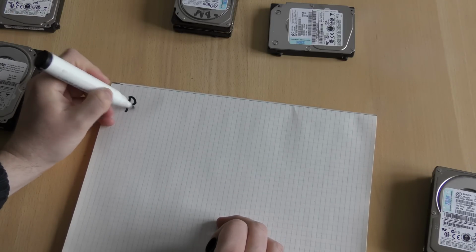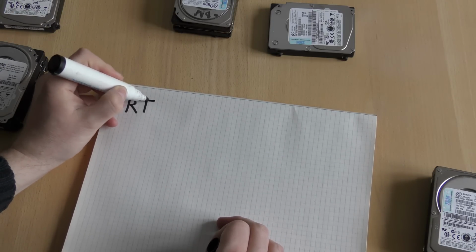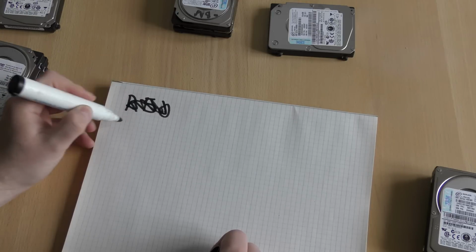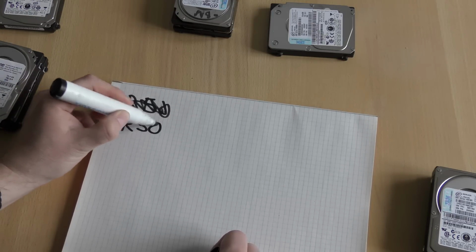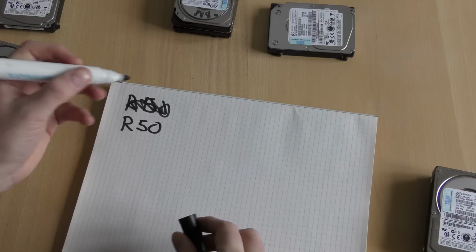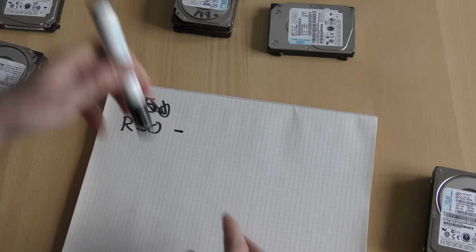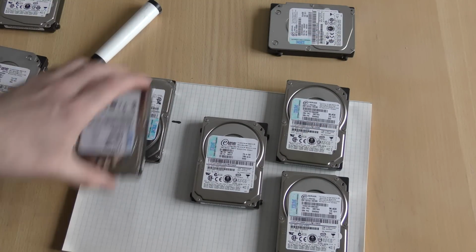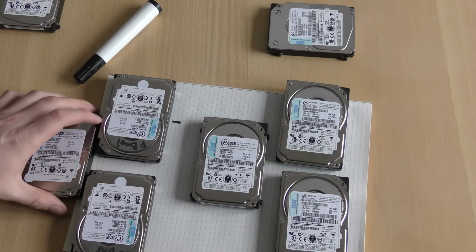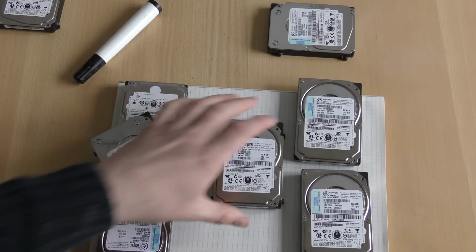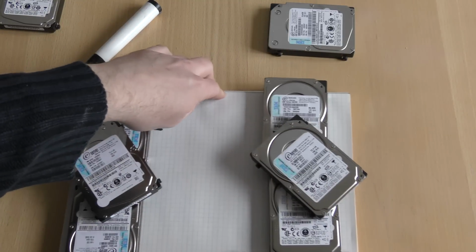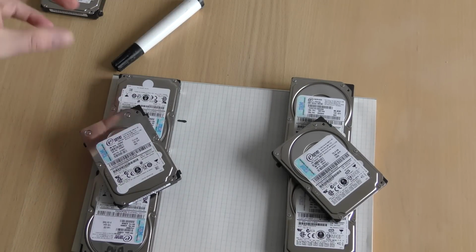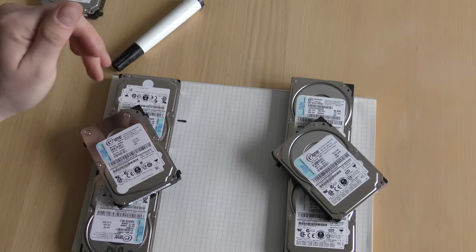Then we have RAID 50. For that one we need a lot of disks. And we'll involve these bad ones. Right now they're good. Okay. This one is not being used. This could be a RAID 50.